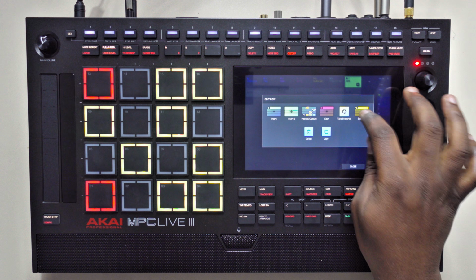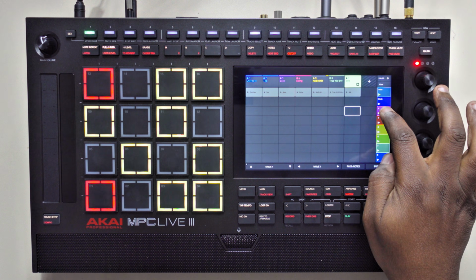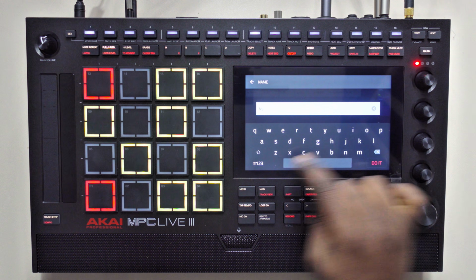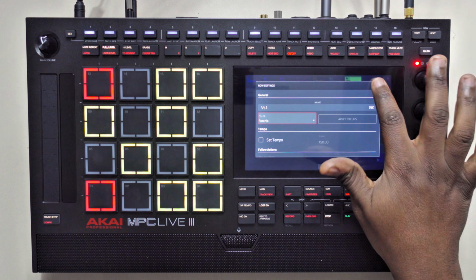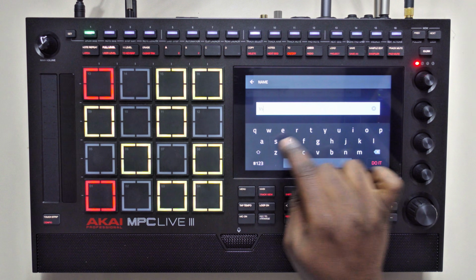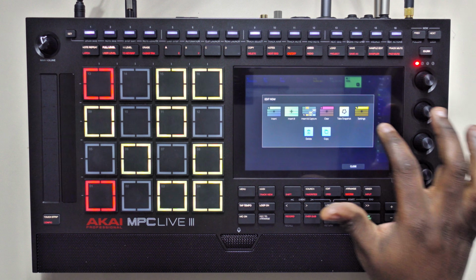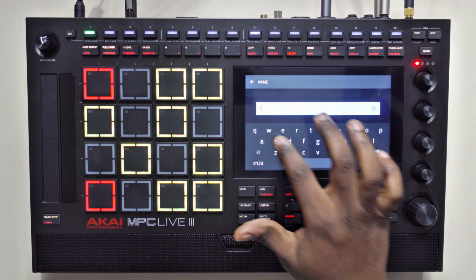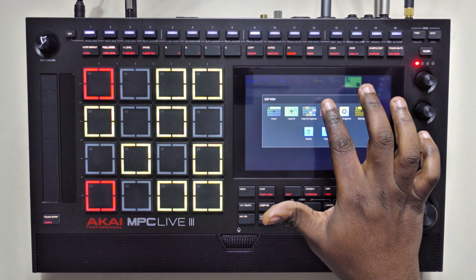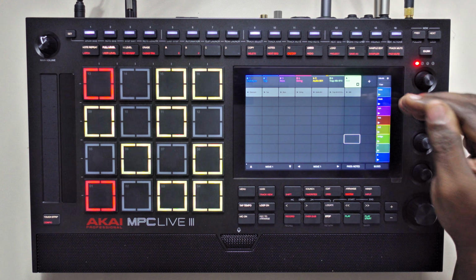This one, I like to call this the hook. This one, I like to call this the verse. Let's do verse 1, because we have more than one verse. Let's call this verse 2. Let's call this verse 3. Let's call this bridge. All right, so that's our whole track right there.